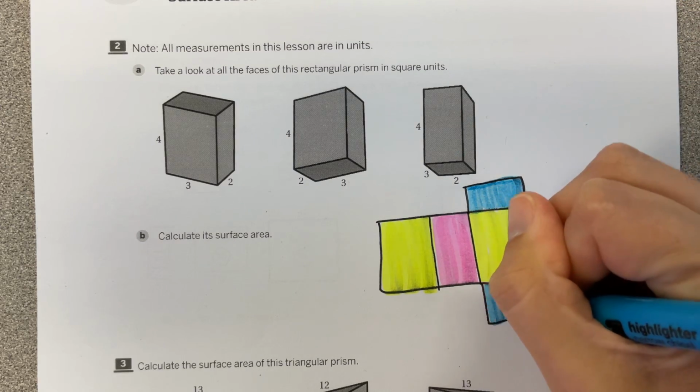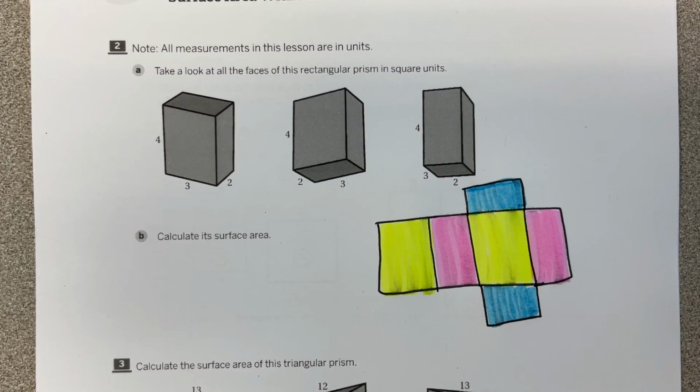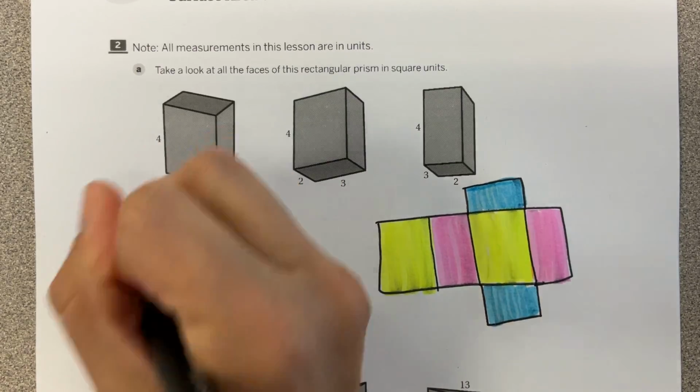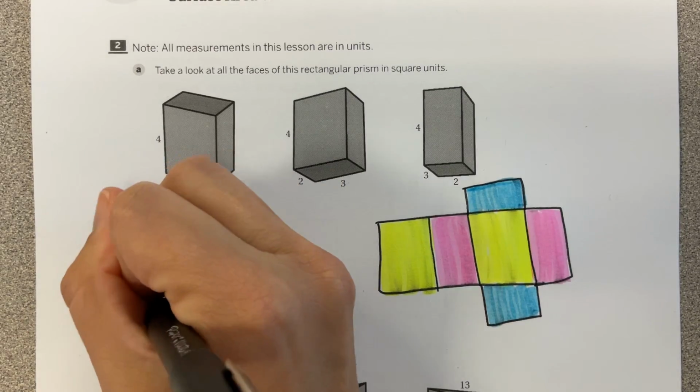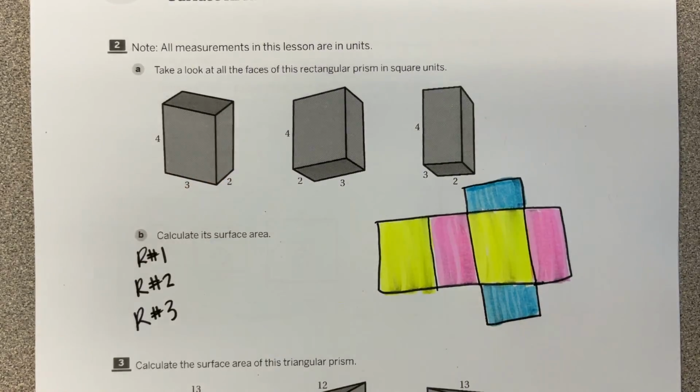What matters is that we have 3 different types of rectangles. If you need to pause the video for a second to get your highlighting in, please go ahead and do so. Now, what we're gonna think about here is we have rectangle number 1, we have rectangle number 2, and we have rectangle number 3, okay?